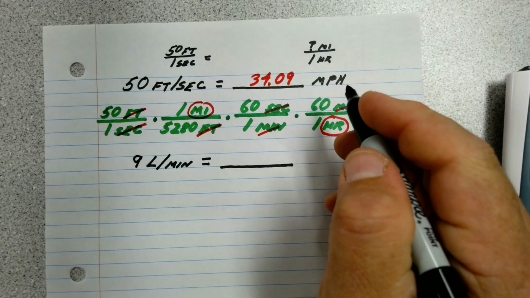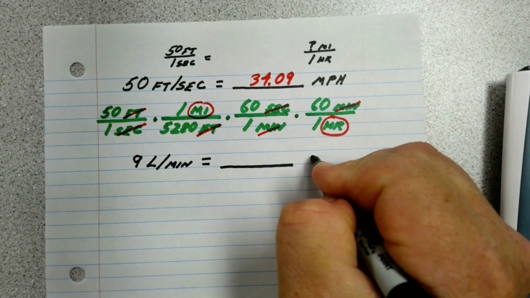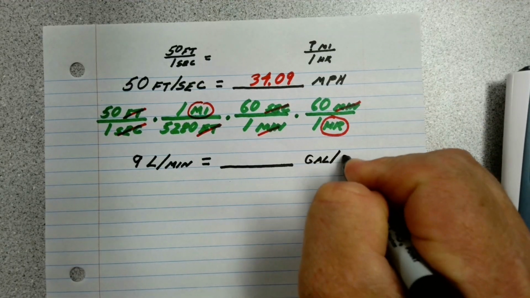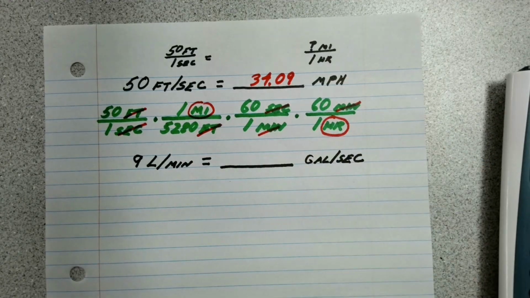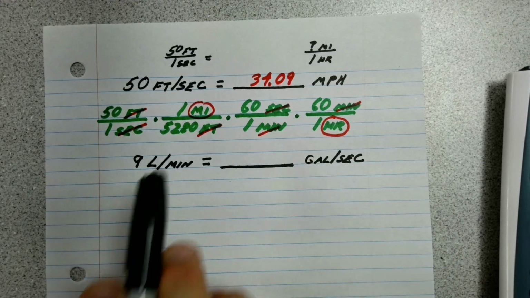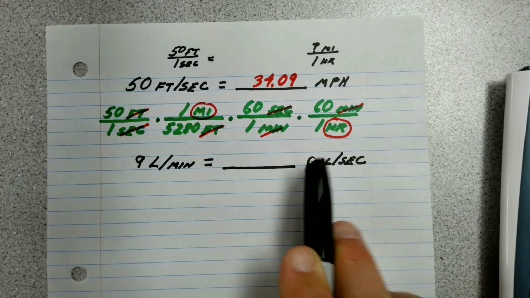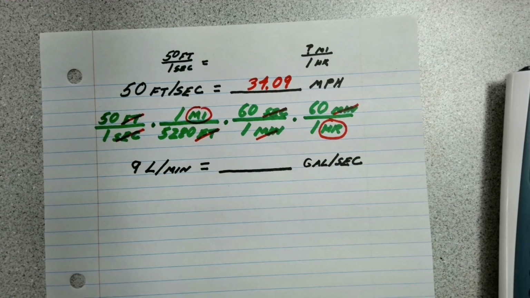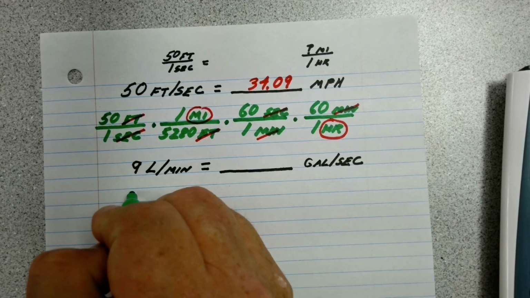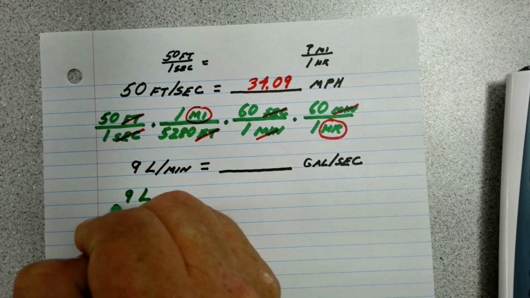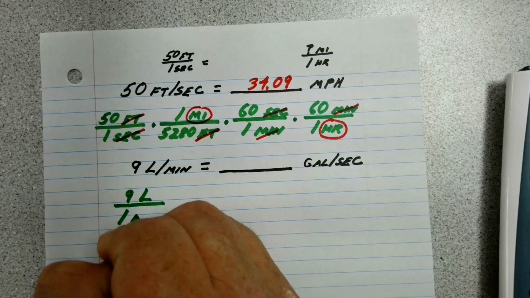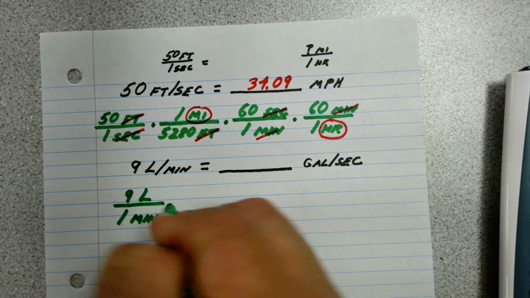All right, let's change 9 liters per minute to gallons per second. Now that's going to mean something more probably to me. Okay, now we've got to change minutes to seconds, but we've got to change liters to gallons too. So let's map it out. 9 liters and 1 minute.